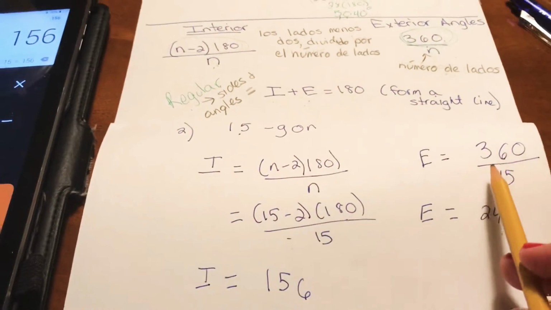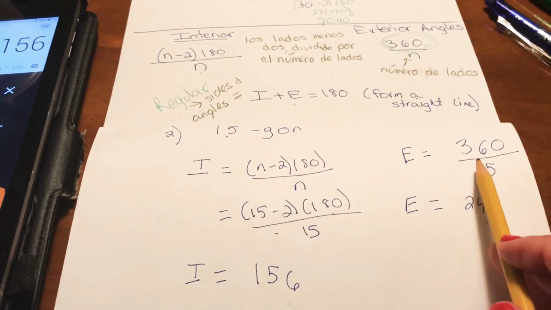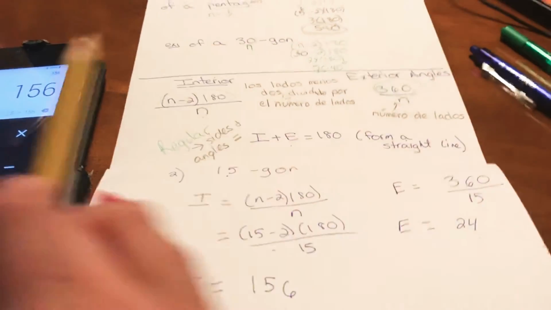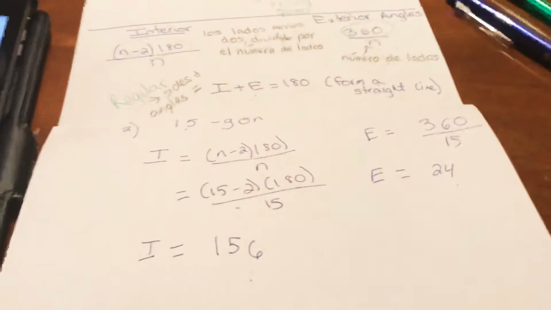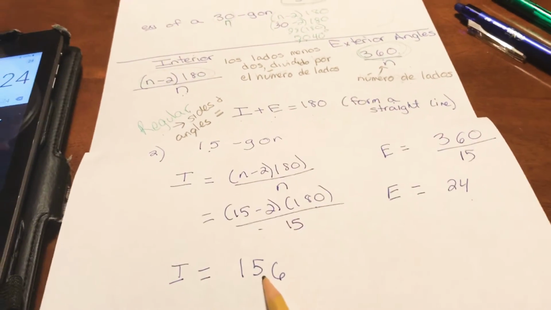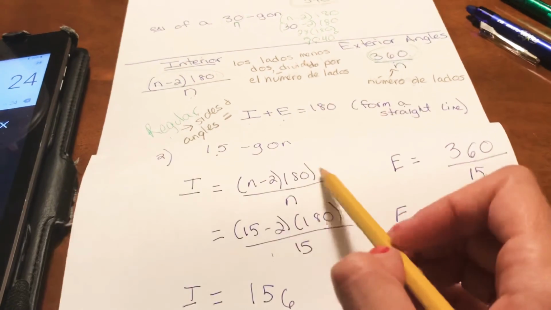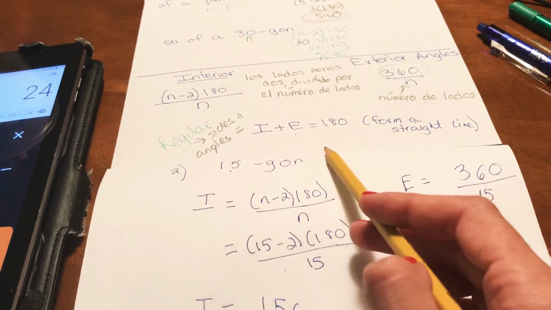To figure out the exterior angle, it's always 360 because it's the exterior angle. So I have 360 divided by the number of angles, which would be 15, and I get 24. Notice that 156 plus 24, they form a straight line and they equal 180.